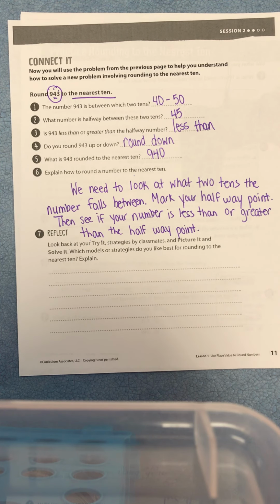So number 7 says, look back at your try it strategies by classmates and picture it and solve it. Which models or strategies do you like best for rounding to the nearest 10? Explain. So we've modeled a couple different strategies. Do you like drawing your number line and looking to see where your number falls on the number line?